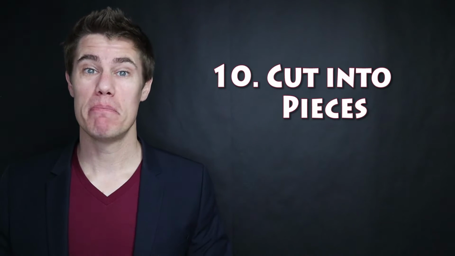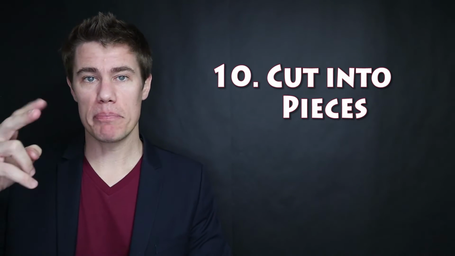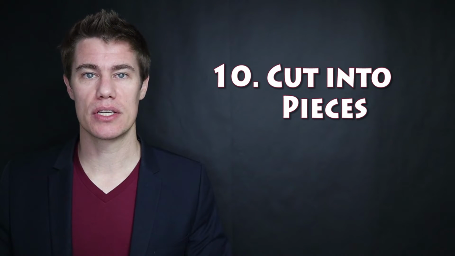Number 10, pieces. Cut up the text into different pieces. You can also use different stories so that there are multiple stories running around. Cut it up, tell the students to read it, and then they have to go around the class and reassemble their story. This is a fun way for the students to read the story and also to interact with their classmates.